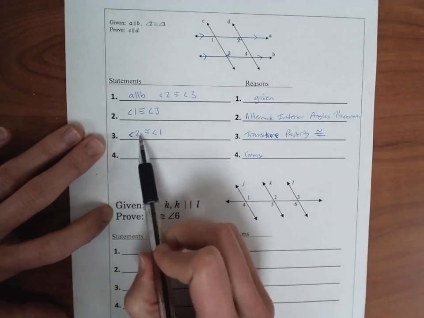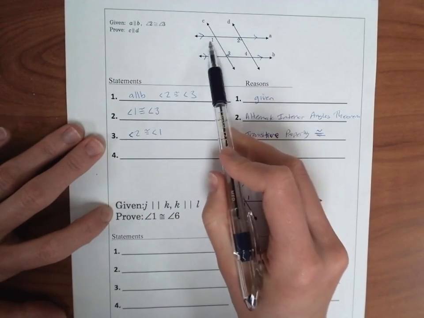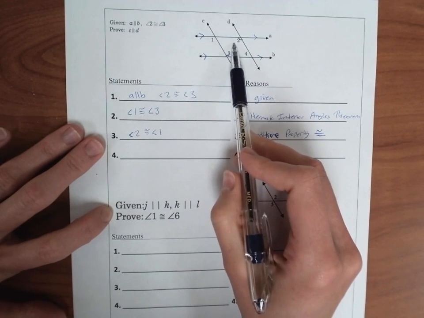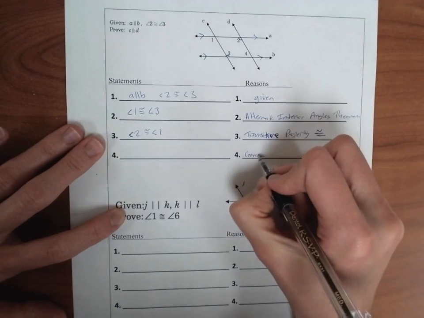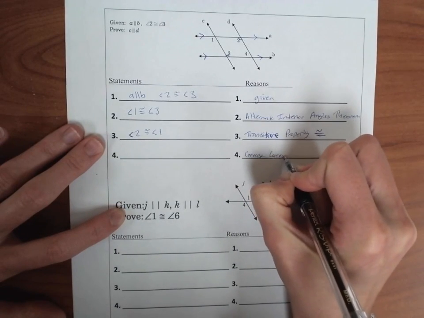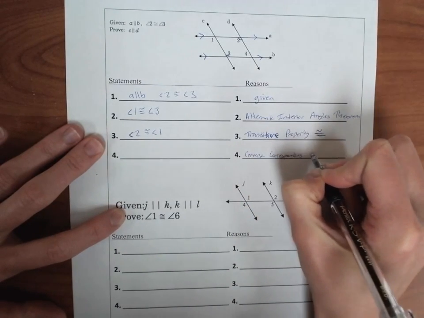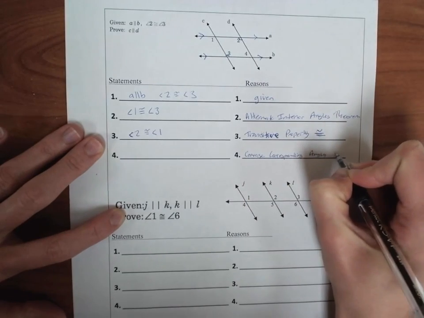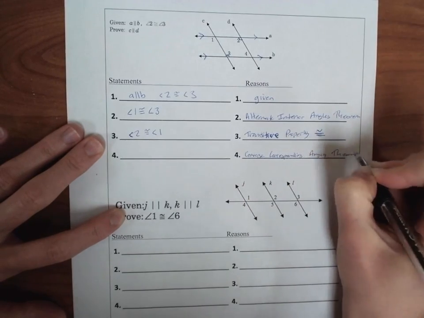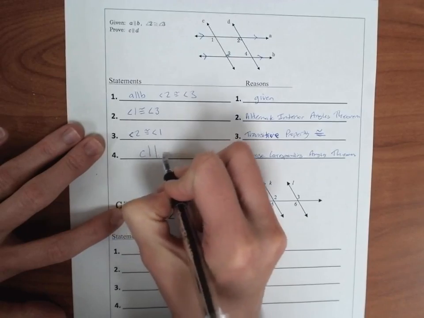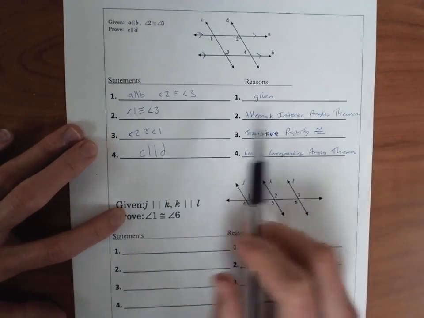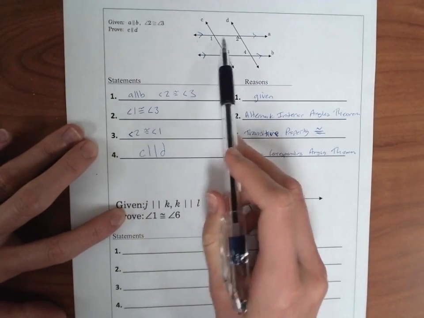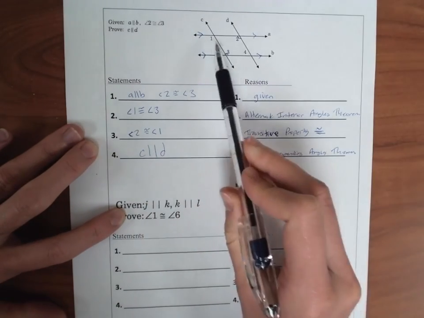Well, we said we were trying to show that 2 and 1 are congruent because we know those are corresponding angles. If we have corresponding angles congruent, the converse of the corresponding angles theorem tells us our lines are parallel. In this example, C and D are lines that are parallel because the corresponding angles are congruent.